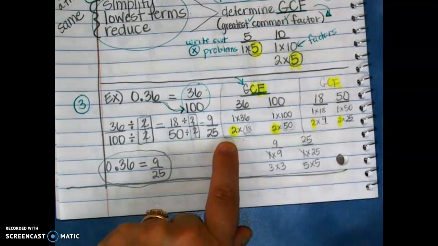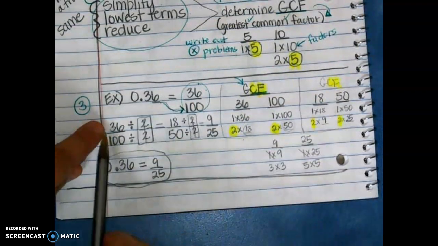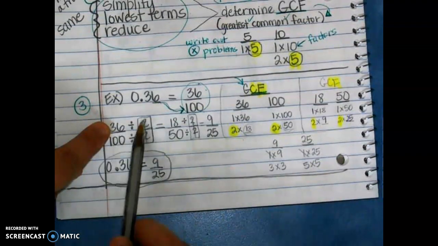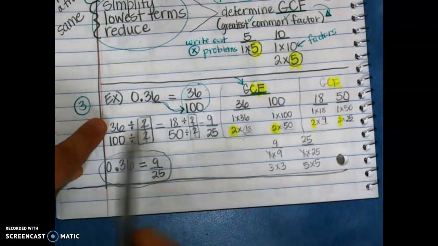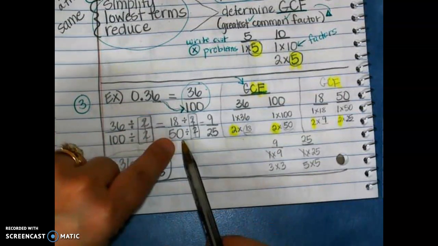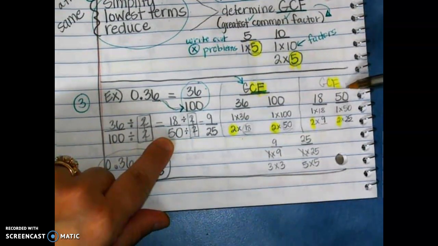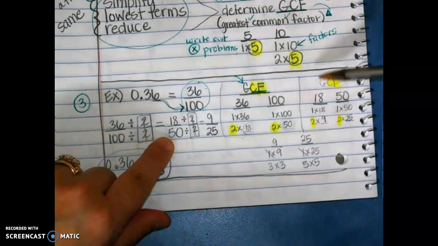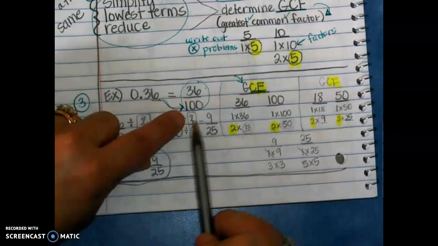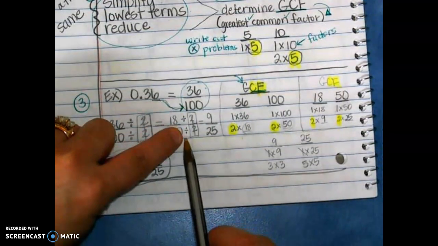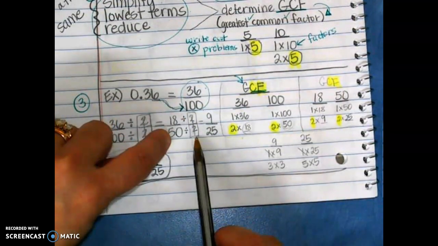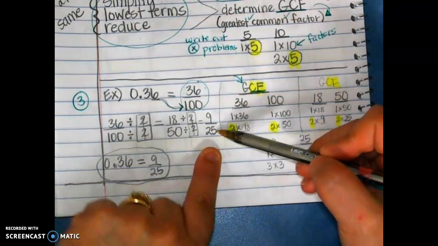So I said, you know what, if 2 works, I'm just going to take 2's out. So I divided both 36 and 100 by 2 separately, and I got 18 over 50. Well, notice I came over here and I had to look at 18 and 50 again. And I know they're both even numbers. So I know all even numbers are divisible by 2. So guys, I divided my numerator and my denominator both by 2's. And this time I got 9 over 25.